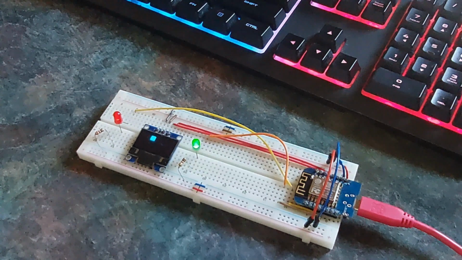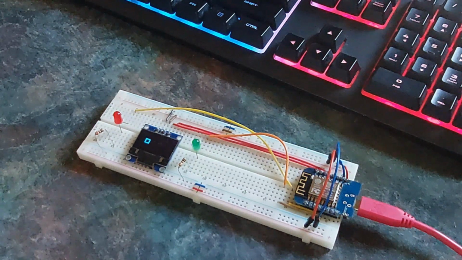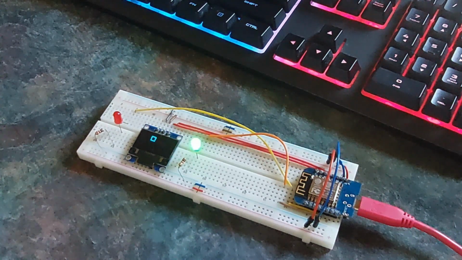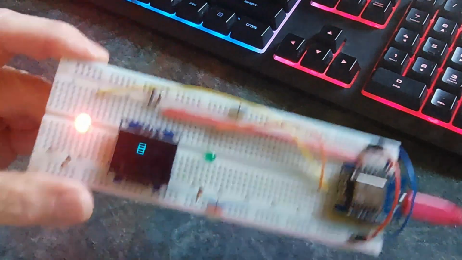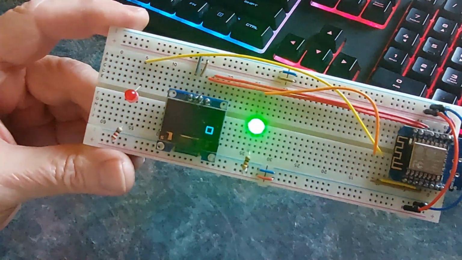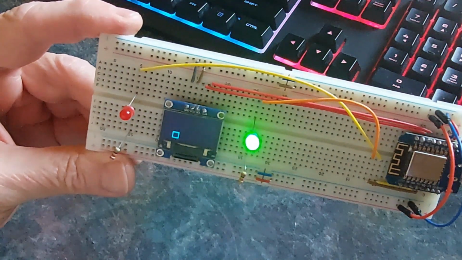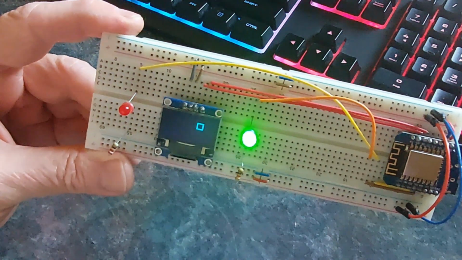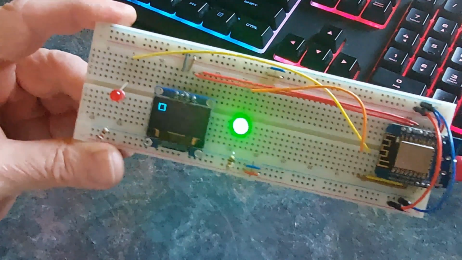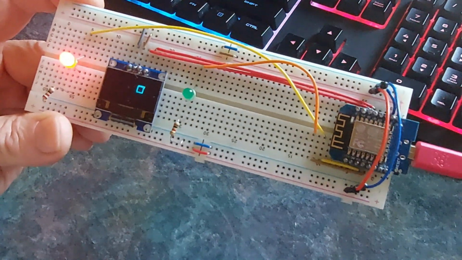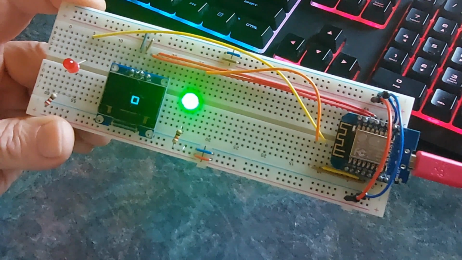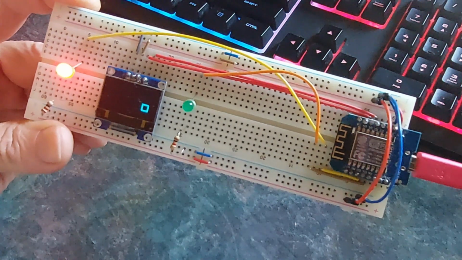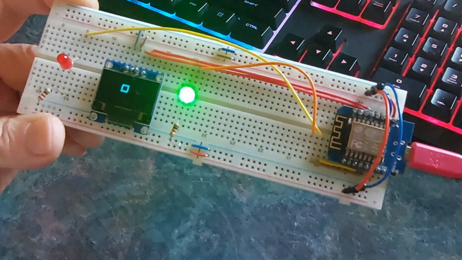Let us see now. All right, now the cube is clear. So I think it's just fun to have something like this, activated by a moving graph. And I use a Wemos ESP8266 D1 Mini Pro.